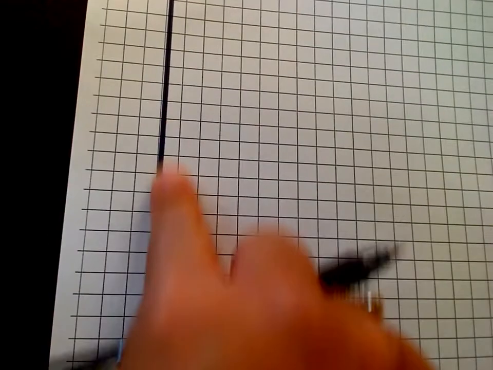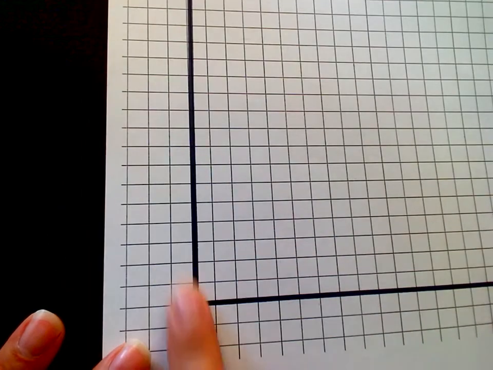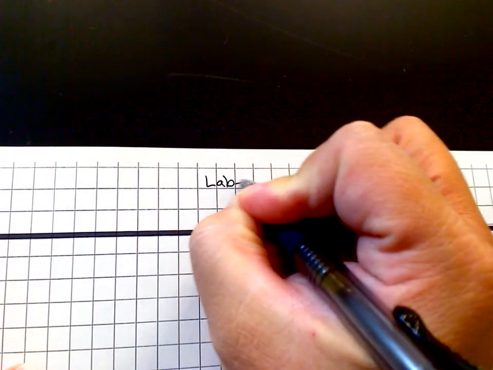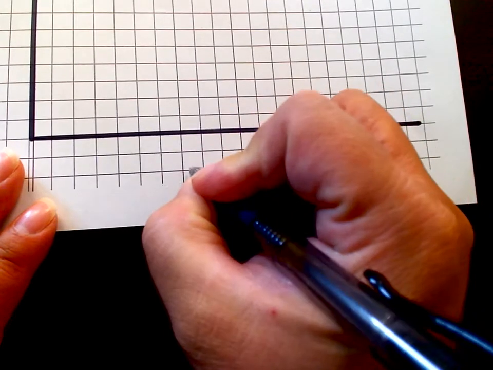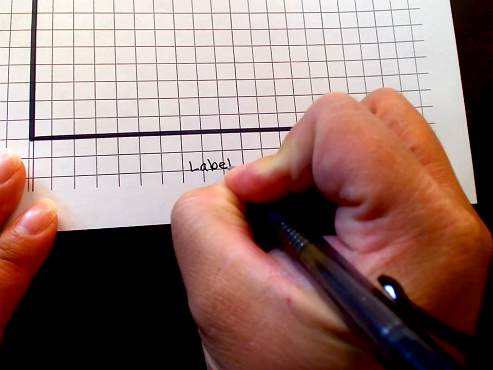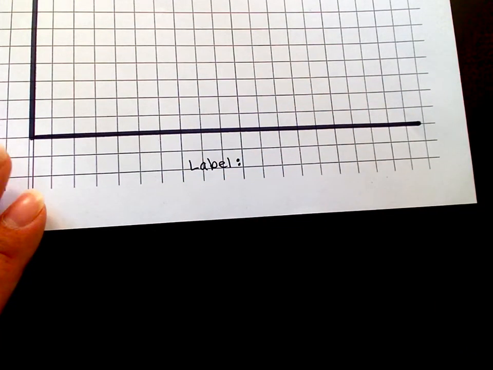On my y-axis, which just means the one that goes up and down, eventually I have to label this, meaning I have to give it some sort of title on the y-axis. So I write down the word label so that I remember, hey, I have to label that. Okay. Then across the x-axis, I also will have to put a label here. So again, I wrote myself a little note saying, don't forget to put a label there.